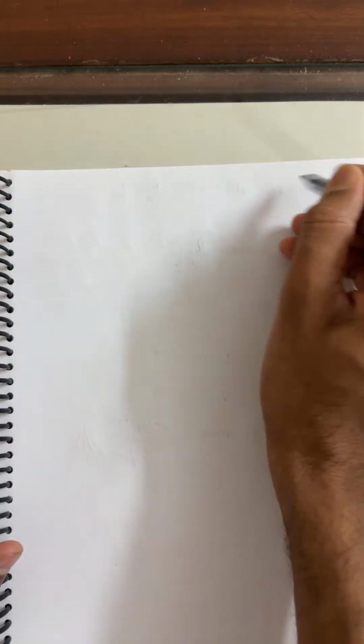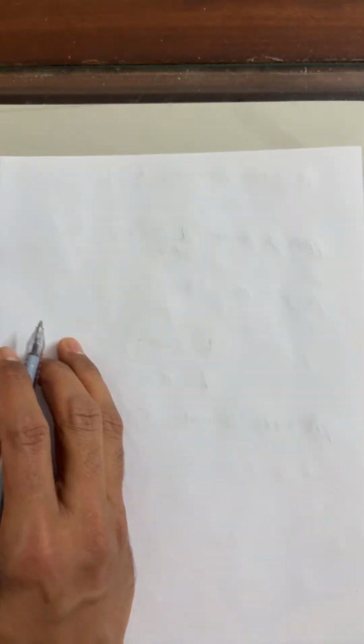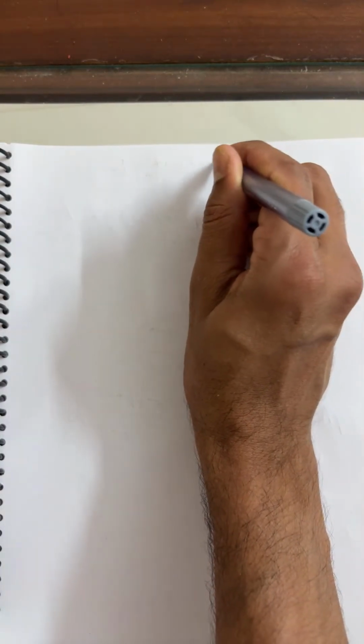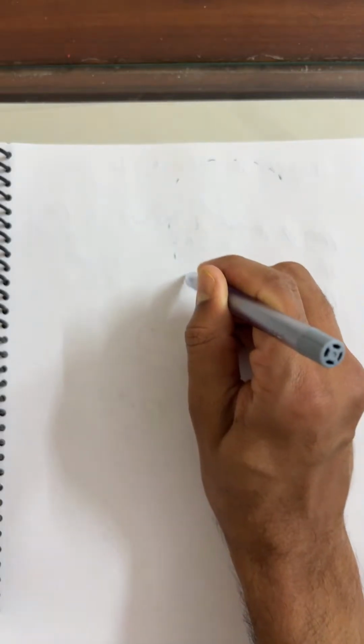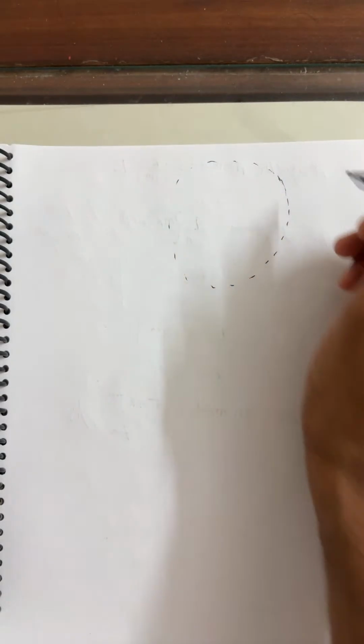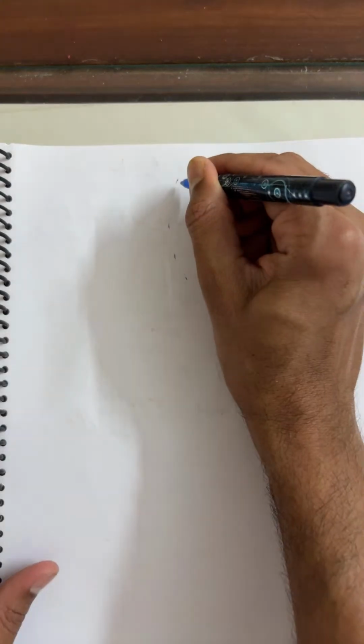Beta, I'll make a rough diagram first. Listen carefully, beta. Okay. So this is my diagram. It's a rough diagram. Okay, it's a complete loop. Complete loop. Right.